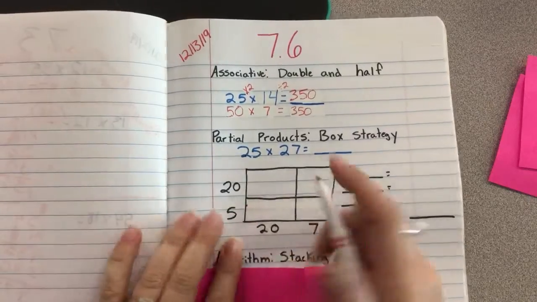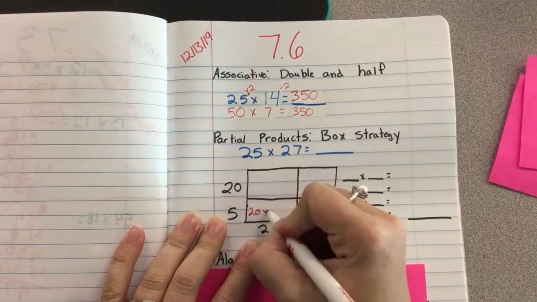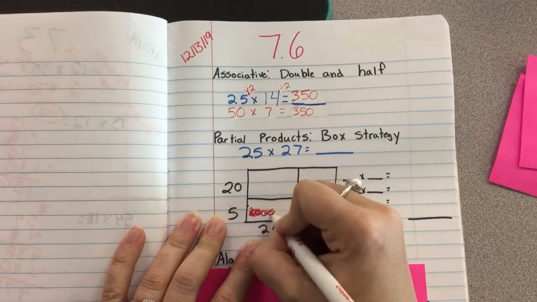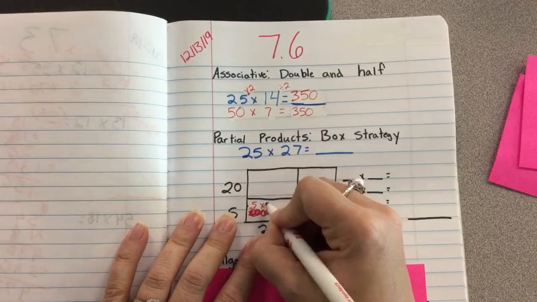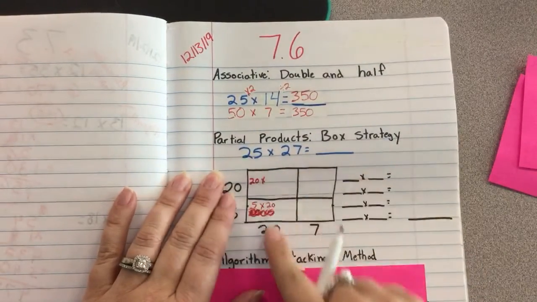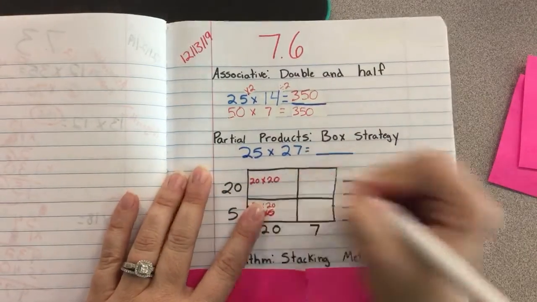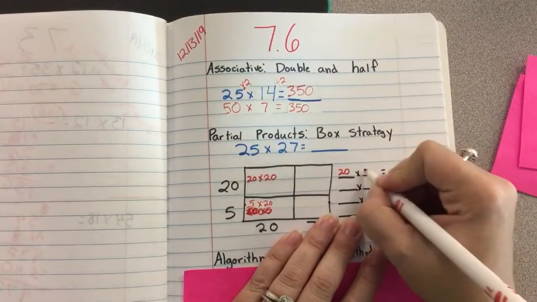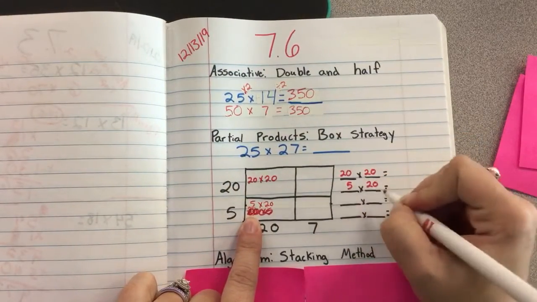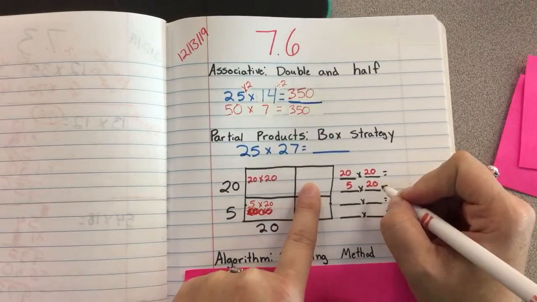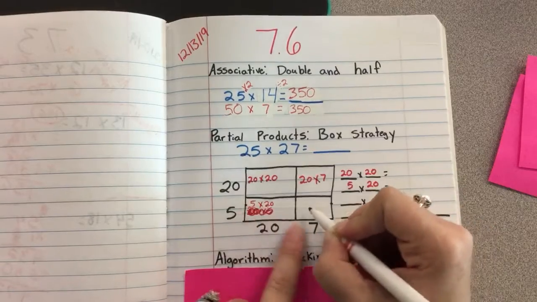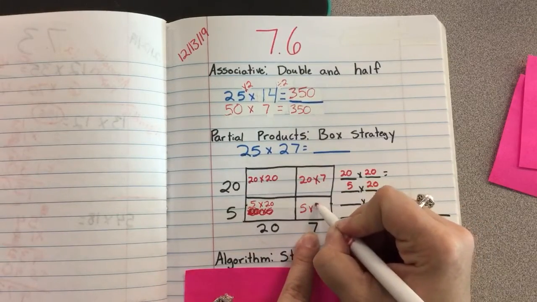So that would be like 5 times 20, or 20 times 5, whatever. I'm going to write with the left-hand side first. 5 times 20, so this one would be 20 times 20, so we can write it over here. 20 times 20. 5 times 20, and then what? 20 times 7, and then 5 times 7.